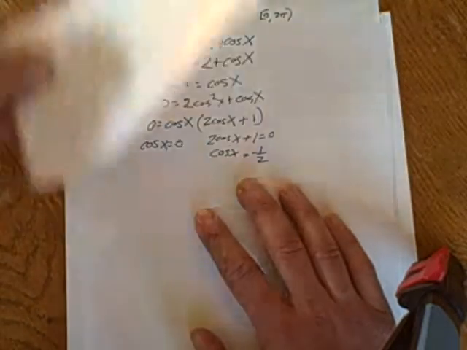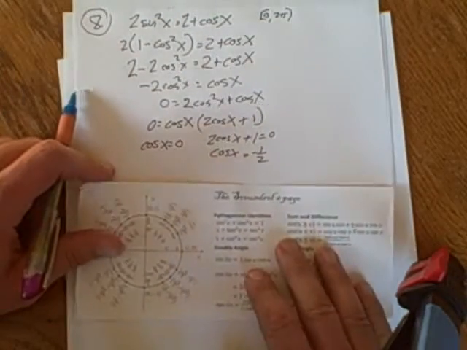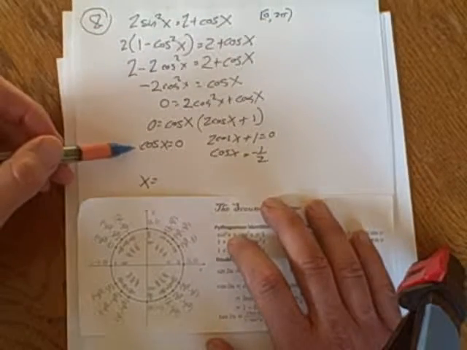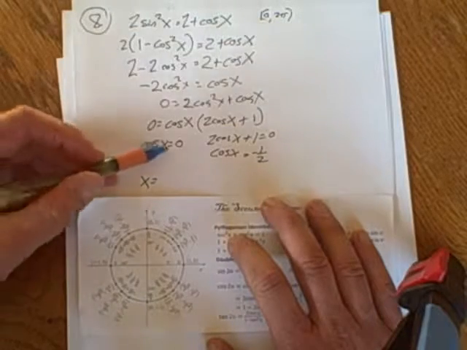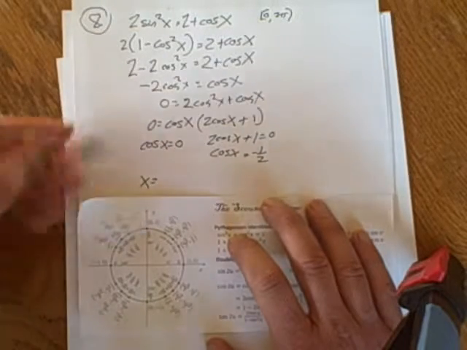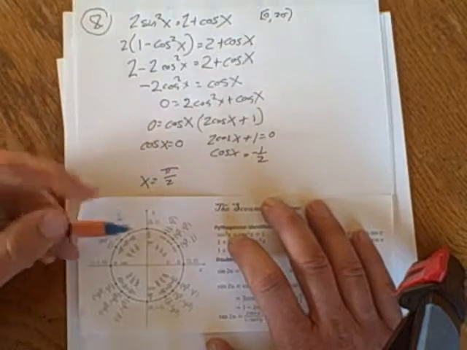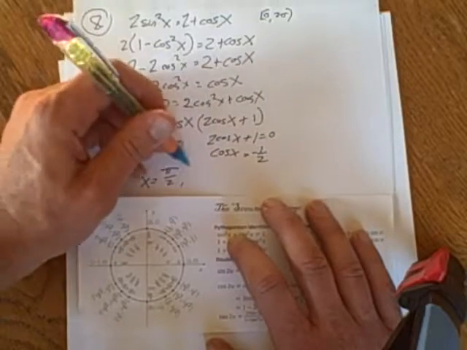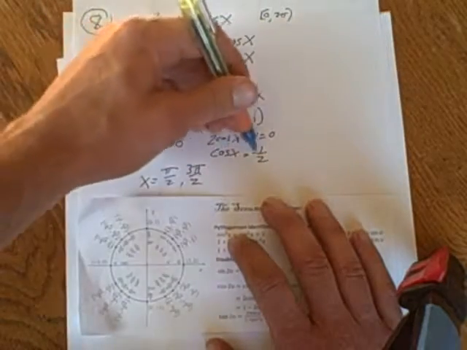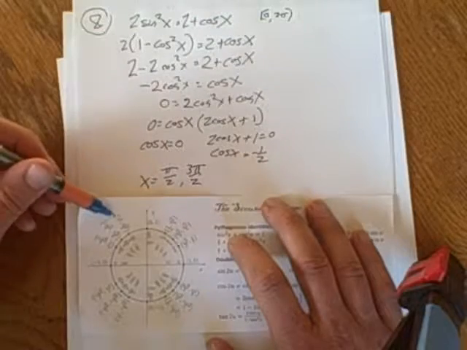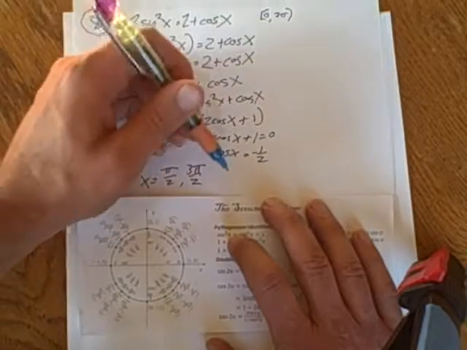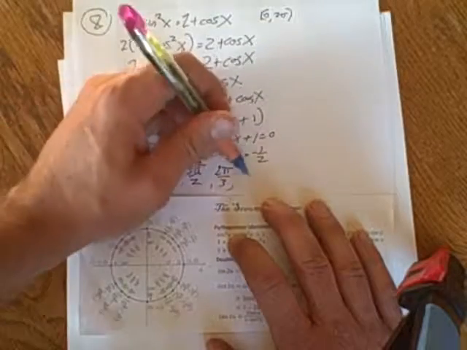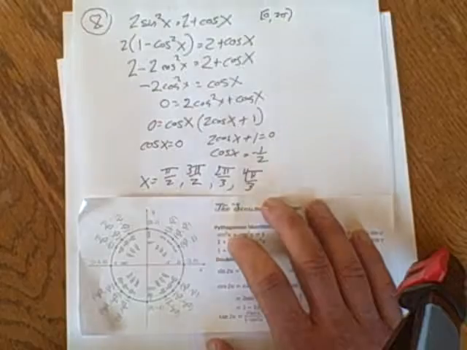So next thing I could do then is check out my unit circle if I wanted to. Let's see the things x could be. Cosine is, sorry, I'm sorry, cosine's x. From this one, cosine x is 0, you get pi over 2, or you get 3 pi over 2. And if cosine's going to be negative 1/2, that happens here and here, so you also have 2 pi over 3, and you also have 4 pi over 3. There they are.